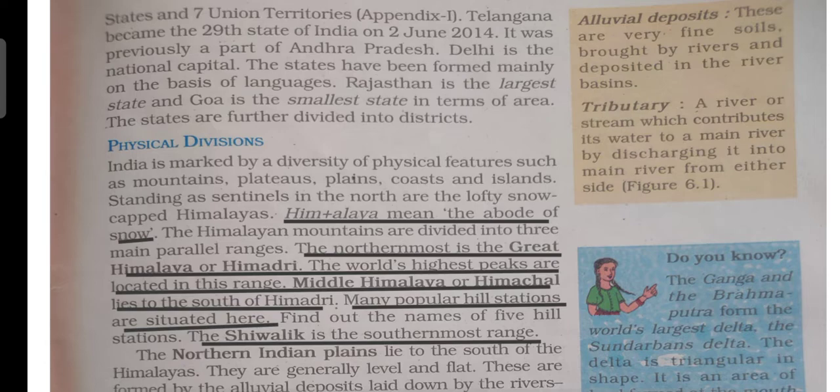So children, India has a variety of different physical features, like the Himalayas, Peninsular Plateau, Northern Plains, Western and Eastern Coast, Lakshadweep Island, Andaman and Nicobar Islands. So children, all these are the physical features that are found in India. Now, in the north we have the Himalayas or the northern mountains which are guarding our country. These mountains are very huge and they are covered with snow throughout the year.